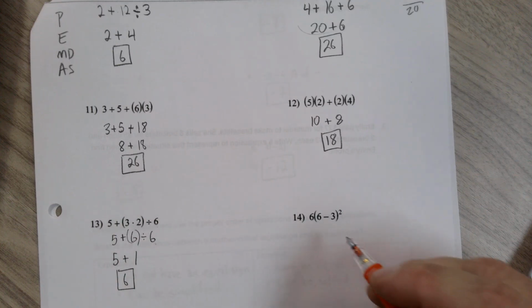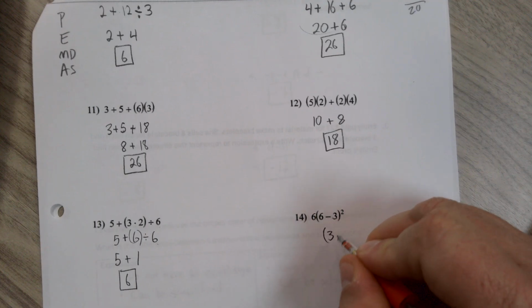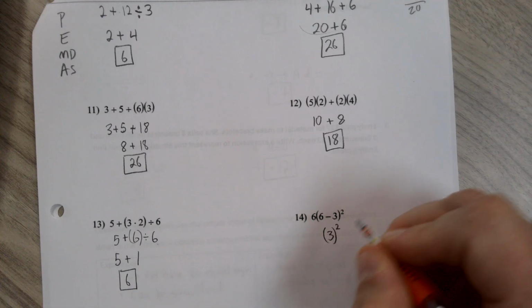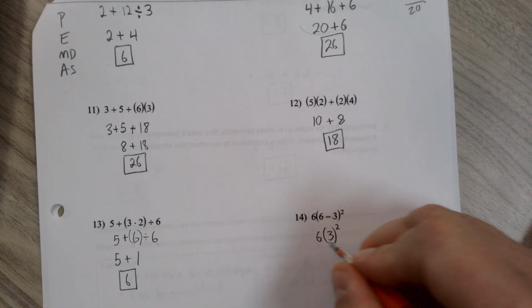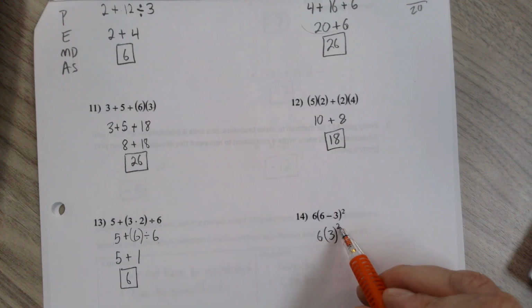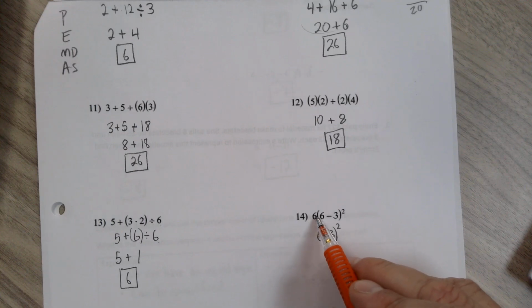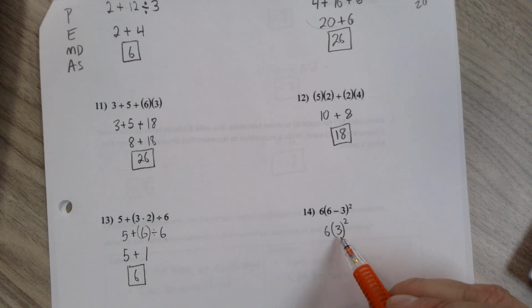And then for our last of these, once again, we'll start inside the parentheses. 6 minus 3 is 3. I'm going to leave that in the parentheses because we have that squared, and that 6 stays out front. So if I didn't put the parentheses there, it would almost look like 63 squared, right? So here, keeping that parentheses is really important because there's no operator written here. There's not a multiplication symbol or anything like that. So that's when you really have to keep your parentheses.